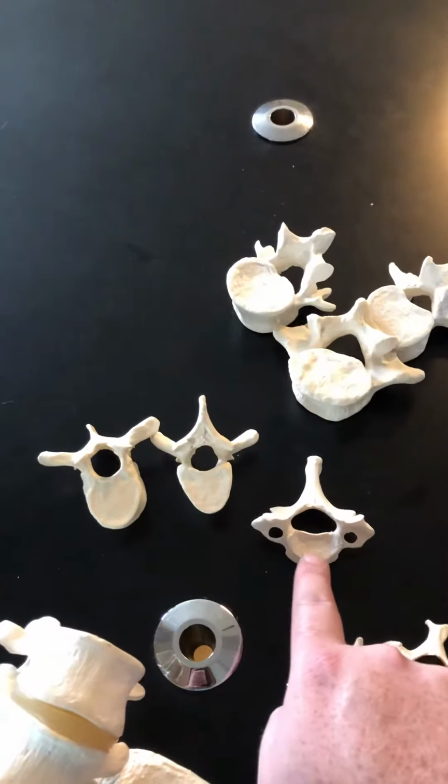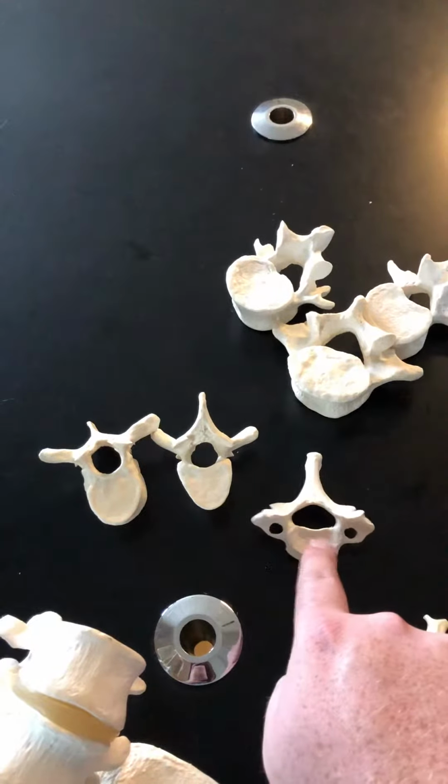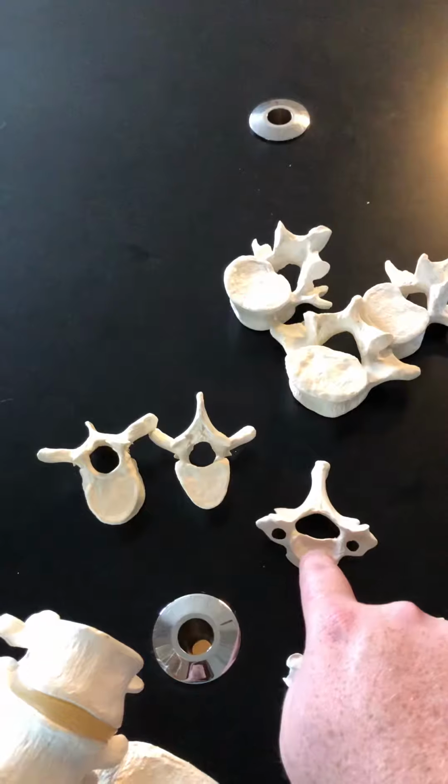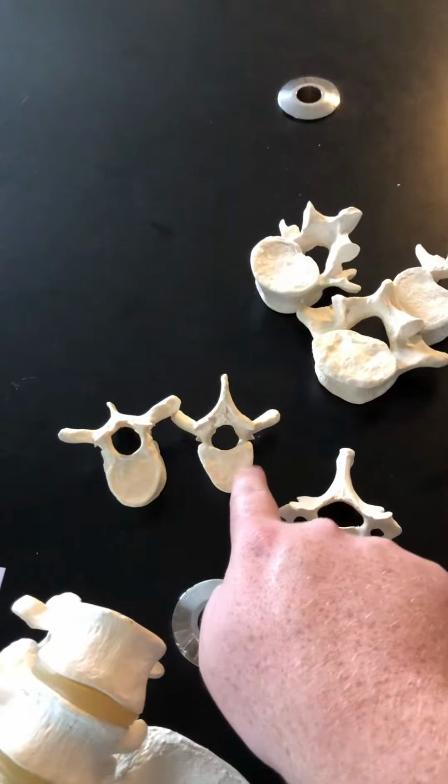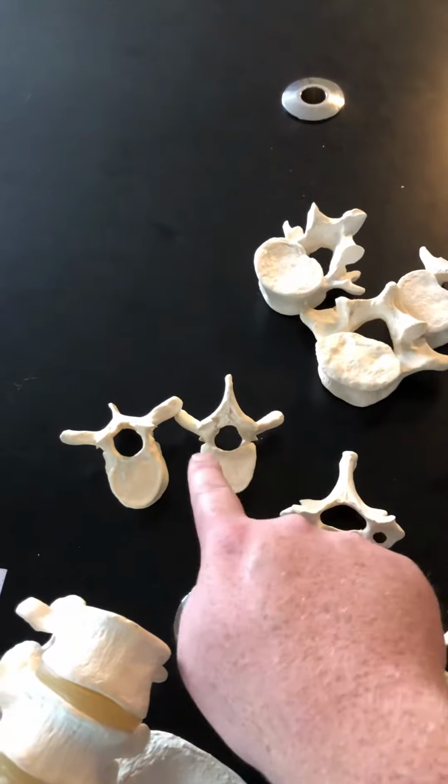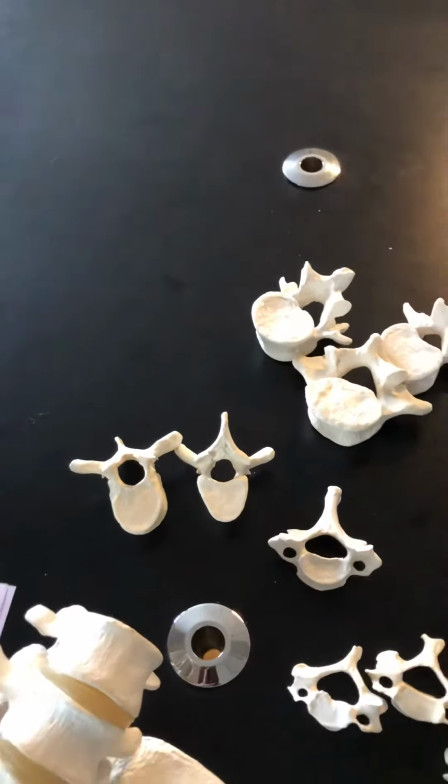The body is much more kidney bean shaped and kind of wider in the cervical as you're in the neck. And as you get a little bit lower in the thoracic, you have more of a square shape in the thoracic vertebral body.